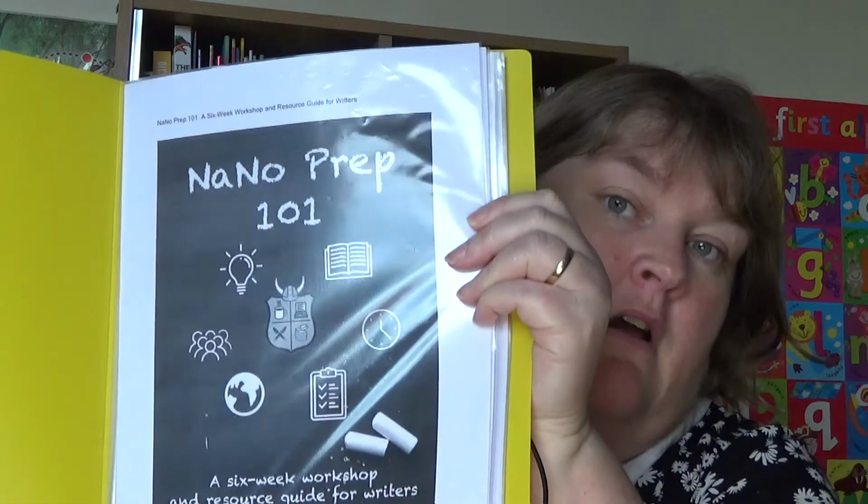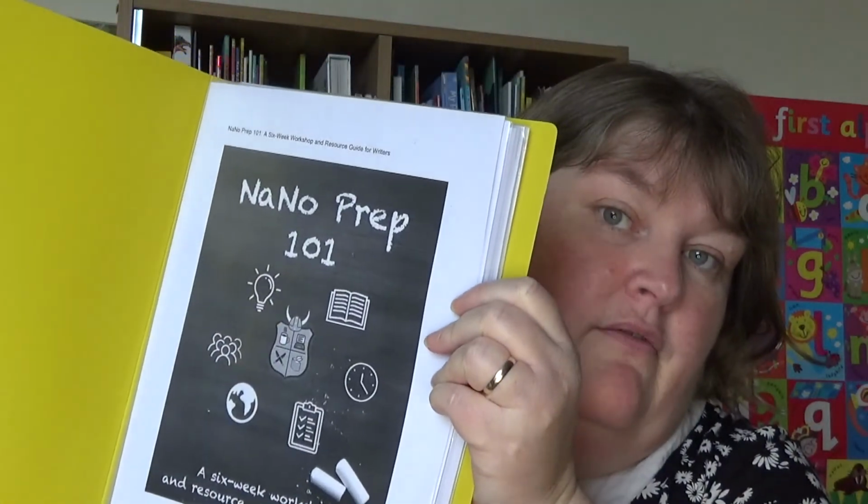So today I thought we'd have a quick chat about what planning I'm doing for NaNoWriMo. The first thing I've been using is the NaNoWriMo 101, which I've printed off the website. In there's all sorts of things about characters, world building, and there's a whole section on planning and timing and that sort of thing.